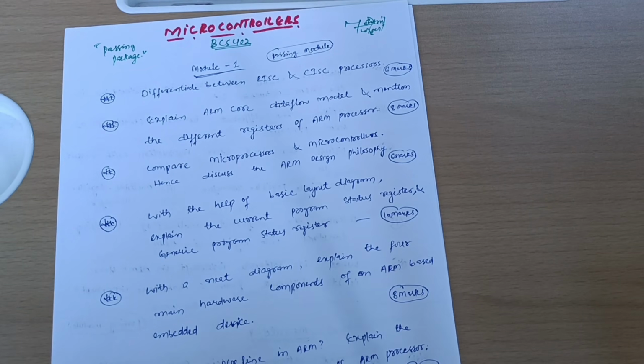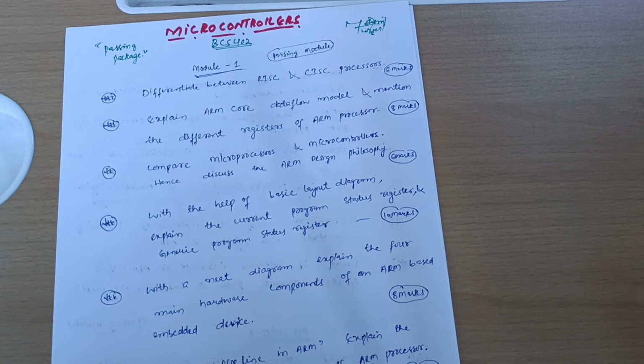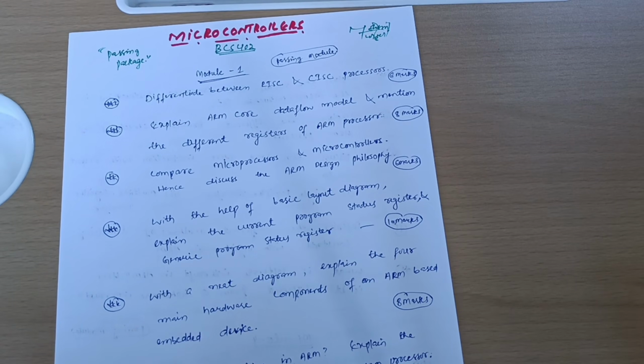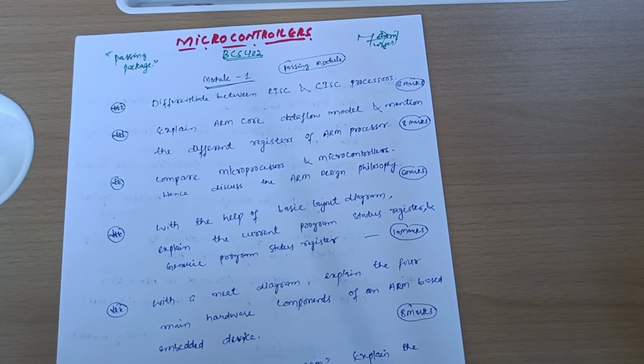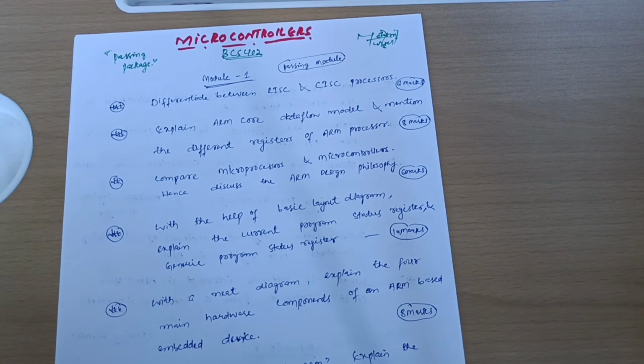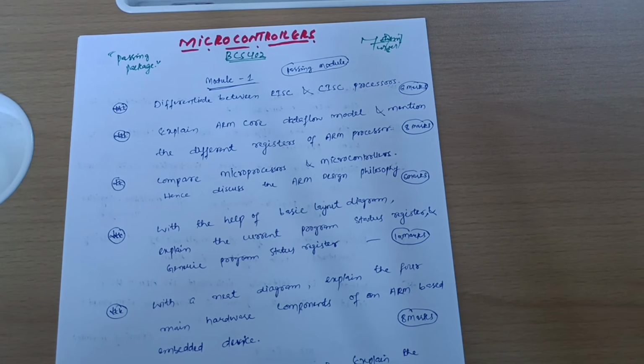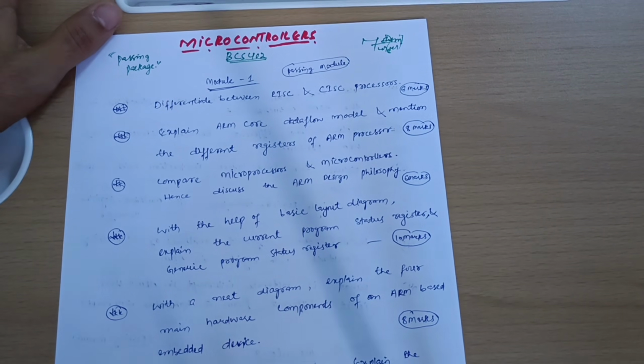In the previous video we discussed the passing package for Analysis and Design of Algorithms, BCS 401. Today I am with another subject, Microcontrollers, BCS 402. ADA was somewhat typical to pass, but microcontrollers is not a subject which you can only pass, it is a subject in which you can score also, right? So let me discuss the passing modules so that you will feel easiness in this subject.